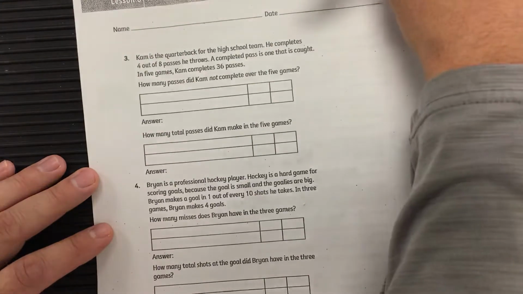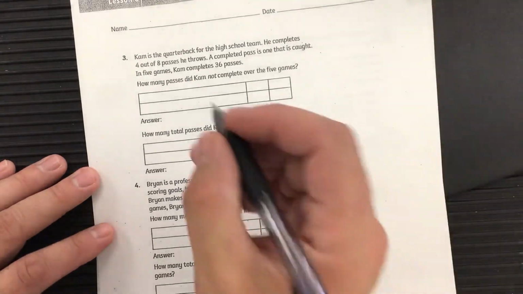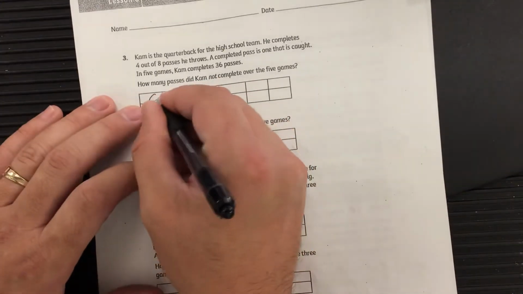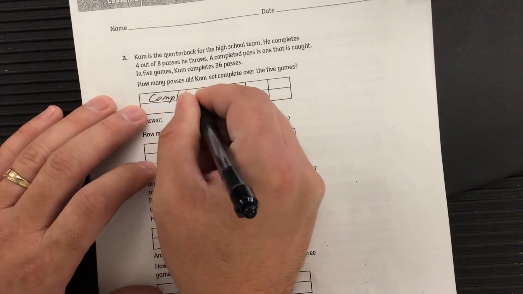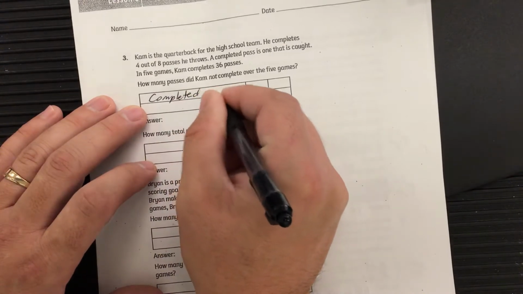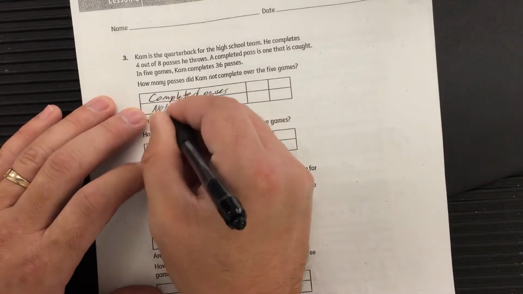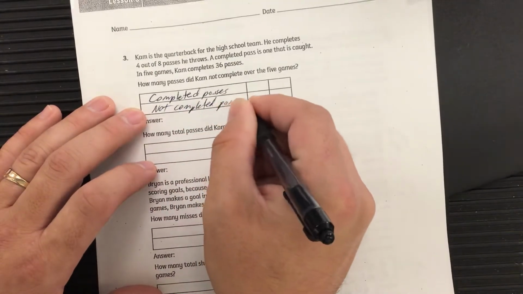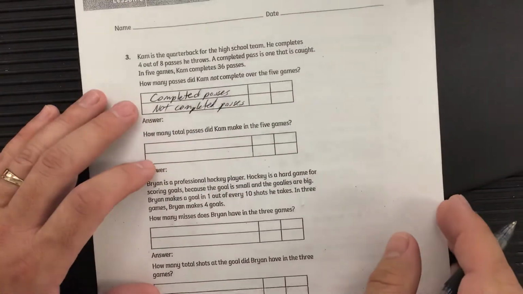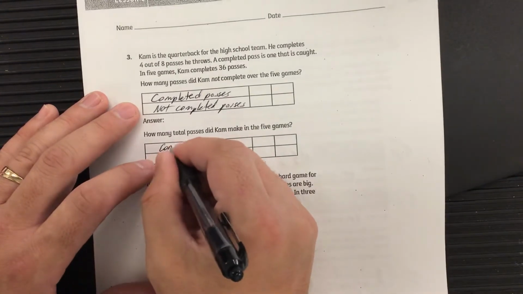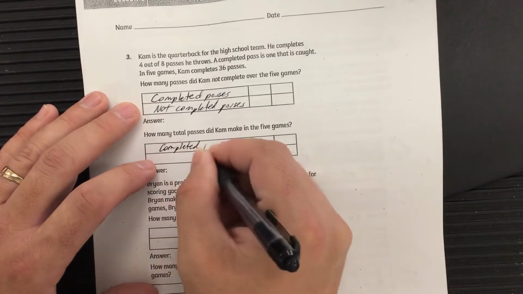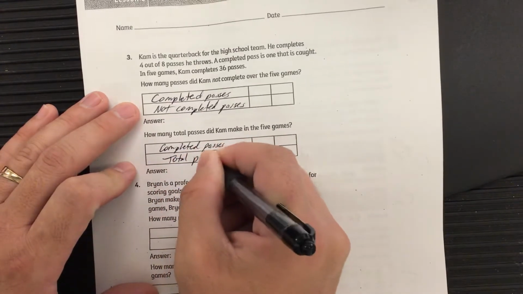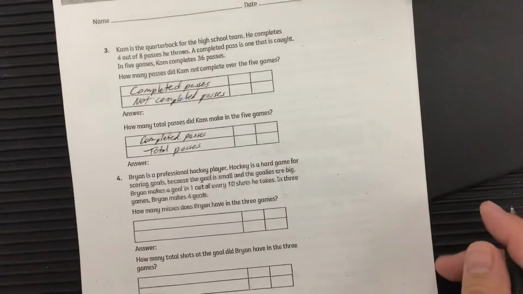Now you're kind of talking the opposite of a receiver, the quarterback. Okay, so we're going to go completed passes. That means somebody caught it. We're going to go not completed passes. And then we're going to go completed to total.